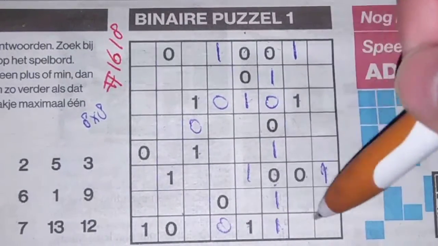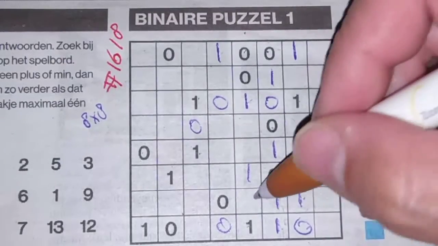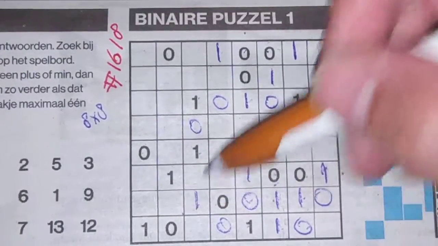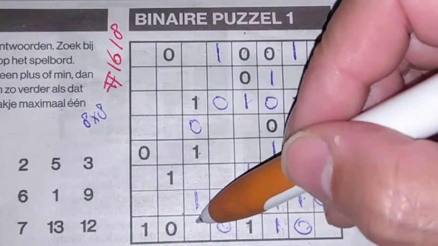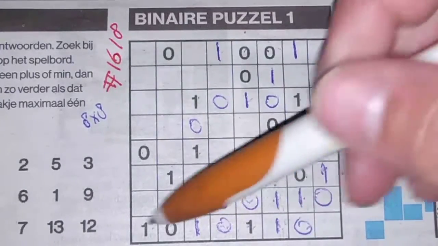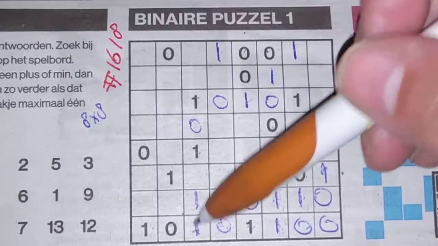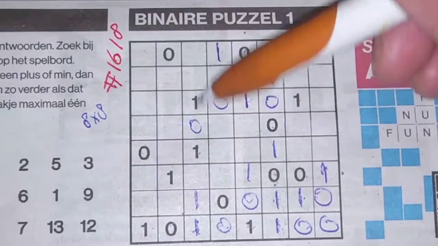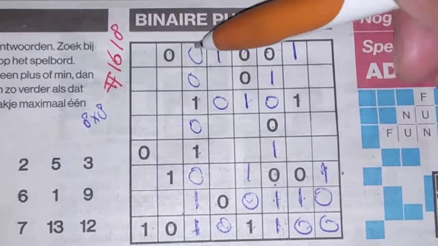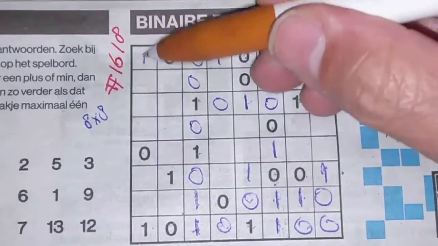Double 1 here an O, there an O. Between 2 O's comes a 1. Double O here a 1, there a 1. 1 2 3 4, 4 1s, so the rest are O's. 4 1s in this column, so the rest are O's. 4 O's, so the rest are 1s.